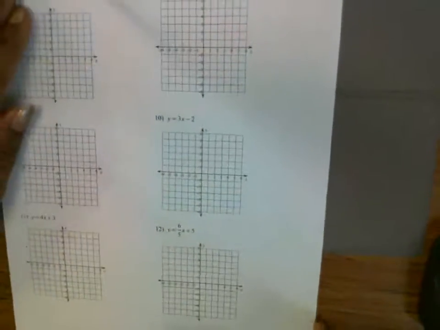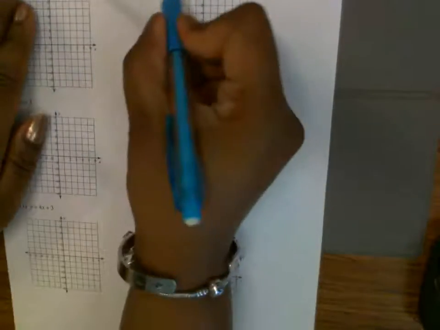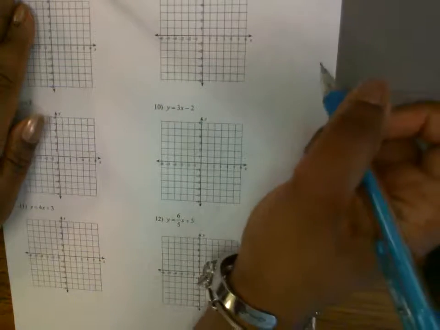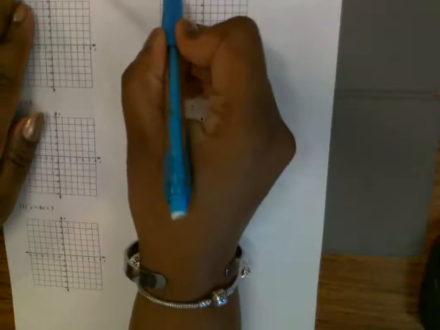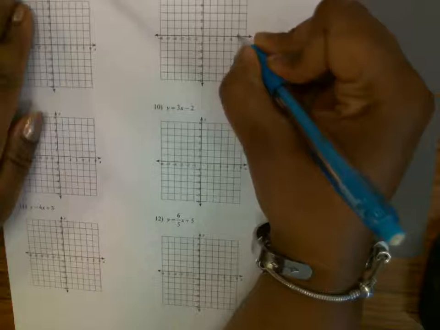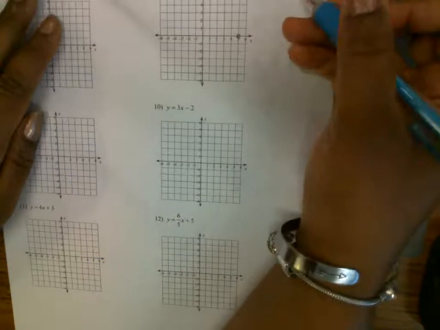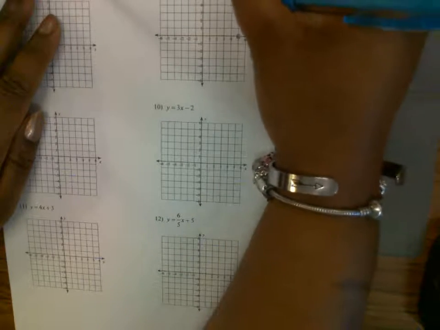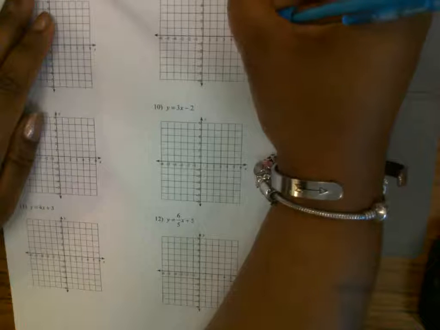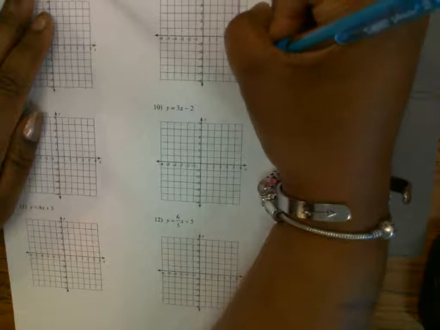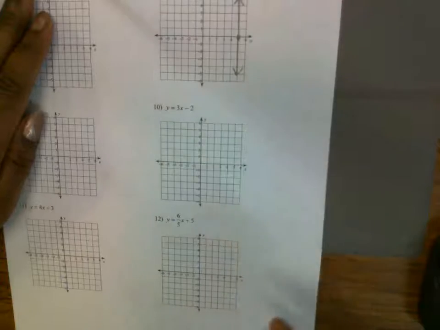And the last one I'm going to do is x is equal to 5. Since that's all you have, you're going to find positive 5 on the x-axis, which is right here. And you're going to draw a line through 5 on the x-axis. And this is how you graph that one.